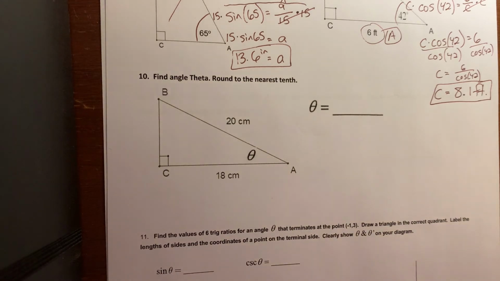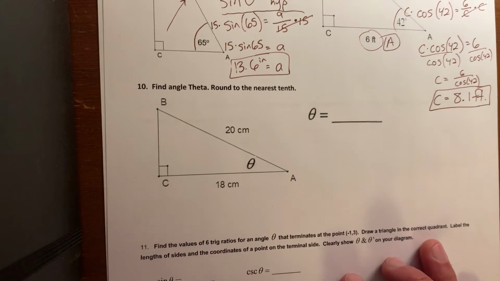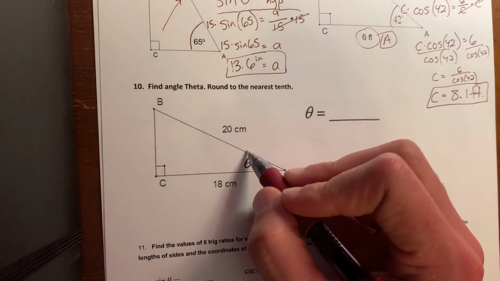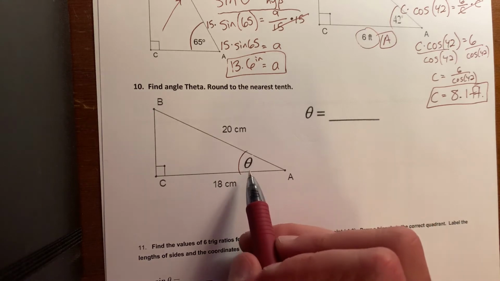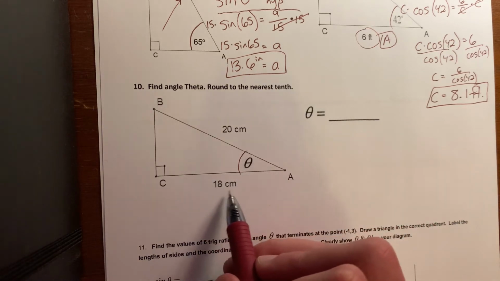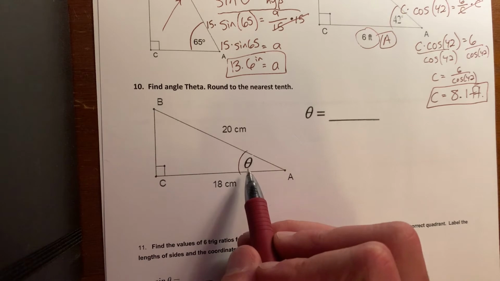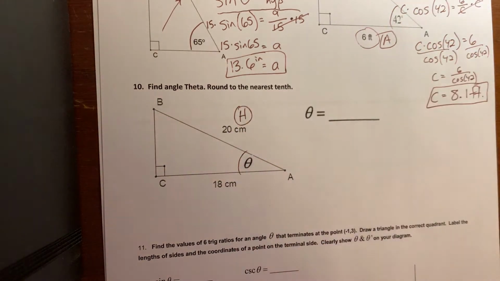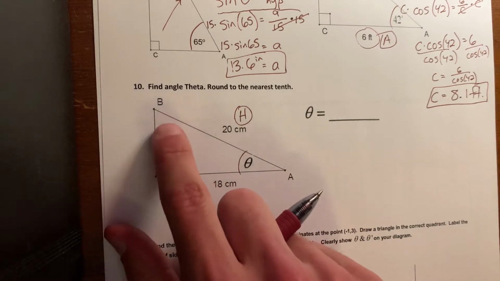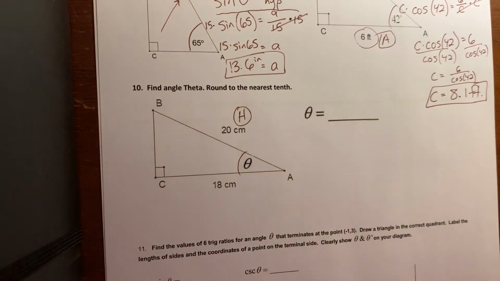It's going to be a similar start. I want to get oriented with my triangle here. Think about, what do I know? What do I need to find? I need to find my angle. But what's really important is I think about where these sides are in relation to this angle. My hypotenuse is always going to be the hypotenuse, regardless of the angle I'm looking at, but these opposite and adjacent sides can change depending on what angle I'm focusing on.